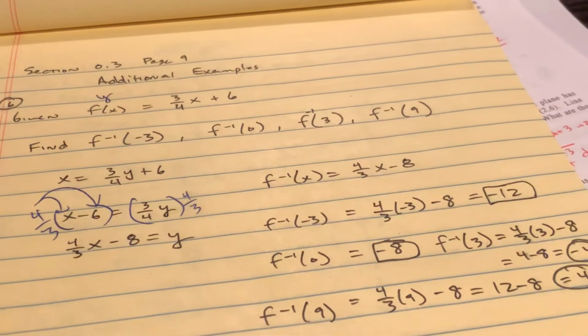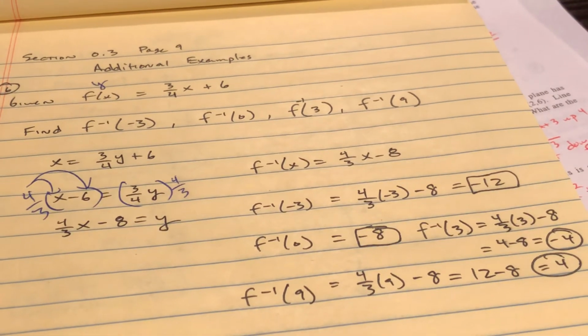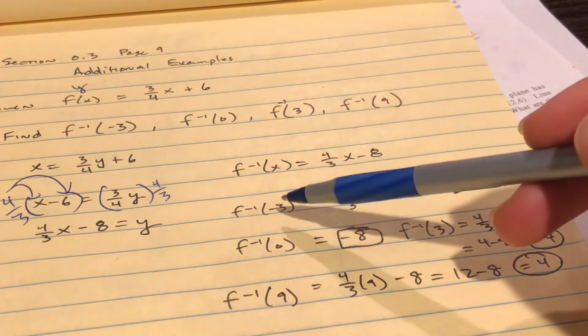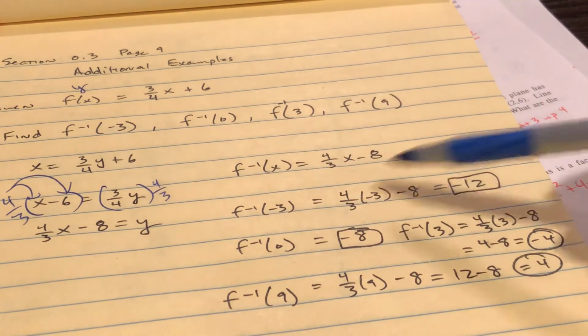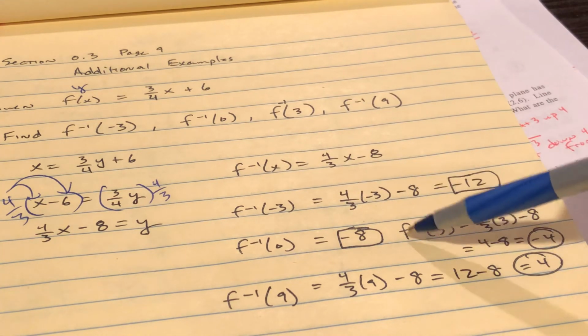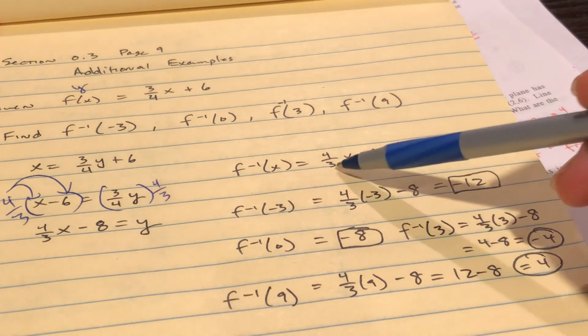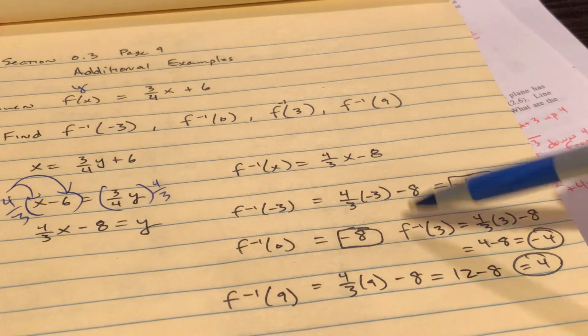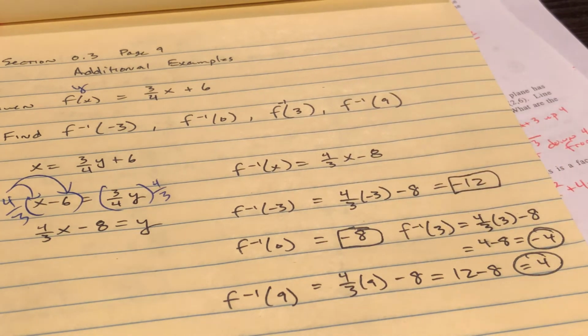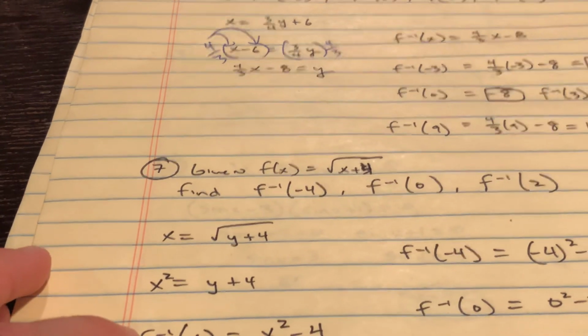X and y values switch, so there is another way to do this, but I like just getting that inverse. All right, and then this is the inverse function. Plug negative 3 into it. Boom. Plug 0 into that. Well, if you plug 0 into it, it's negative 8. Plug 3 into that equation, and then plug 9 into this equation. All right, there you go. Again, there is another way you could do that, but I think that is fine.